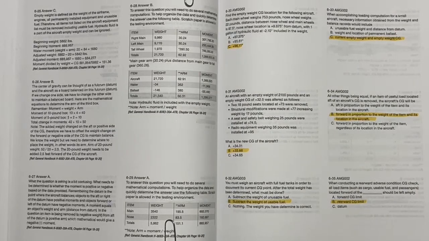Question 633. When accomplishing loading computation for a small aircraft, necessary information obtained from the weight and balance records would include A, unusable fuel weight and distance from datum, B, weight and location of permanent ballast, or C, current empty weight and empty weight center of gravity. Correct answer is C, current empty weight and empty weight center of gravity.